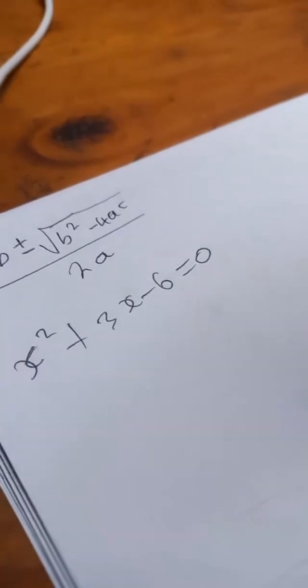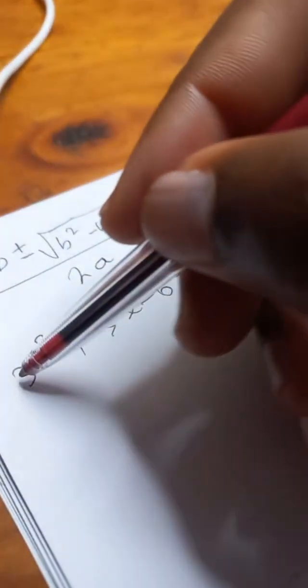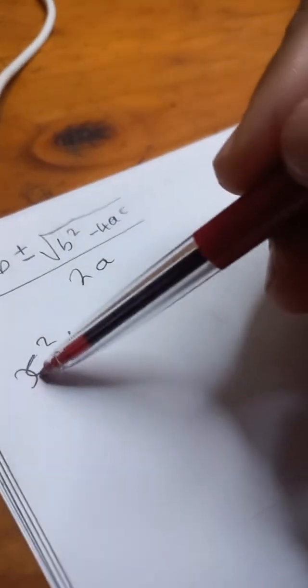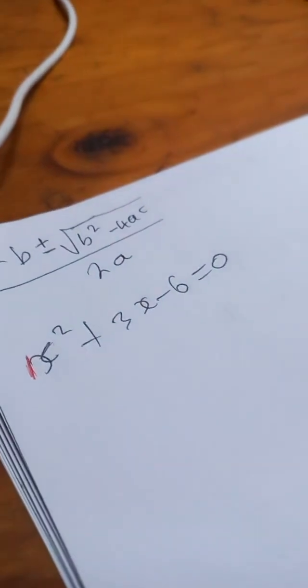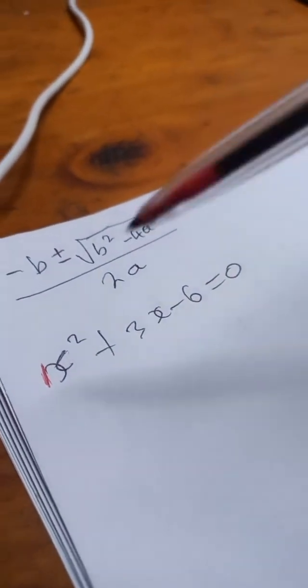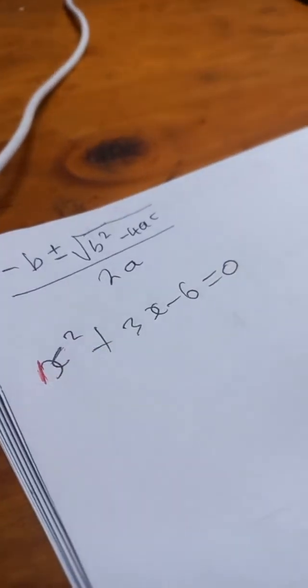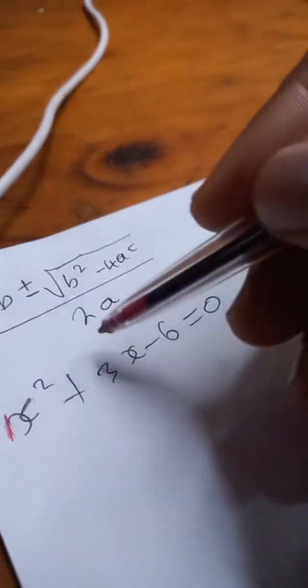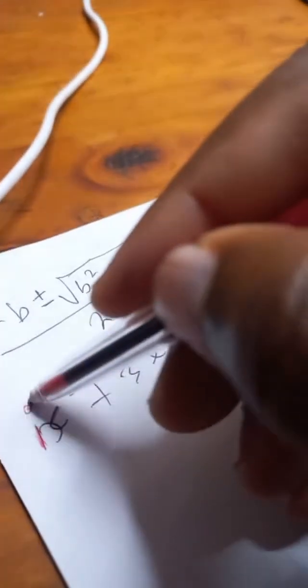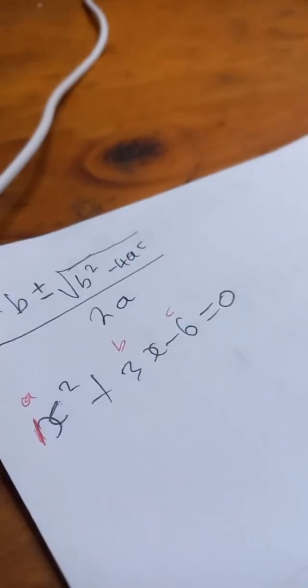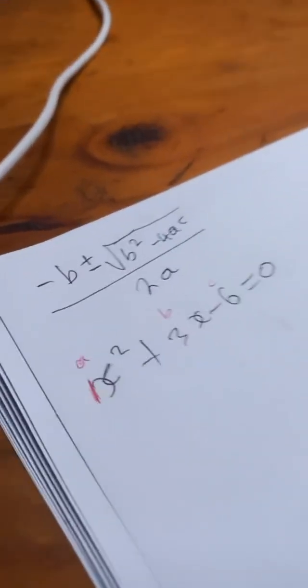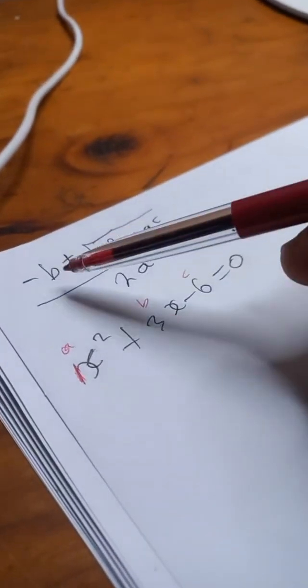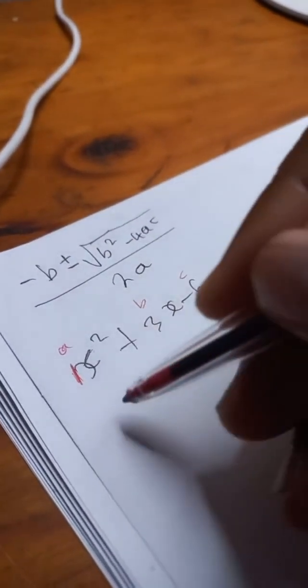So remember, we have a 1 here. If the x doesn't have a number, we have a 1 there, which is positive. So now, what is happening? This is our a, b, c. Now we are going to put on b, there's 3.